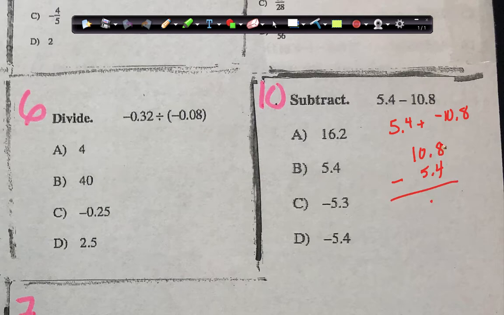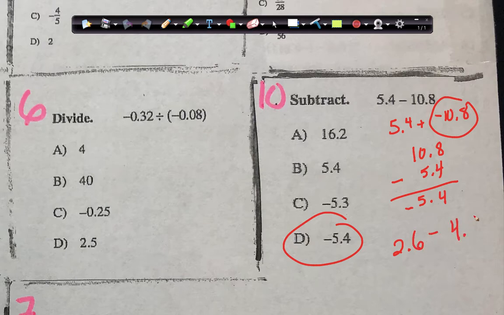Line up the decimal points. 8 minus 4 is 4. 10 minus 5 is 5. And it's more negative. So the answer is negative. So that's D. If you want to do a similar problem, do 2.6 minus 4.8. And then check with me.